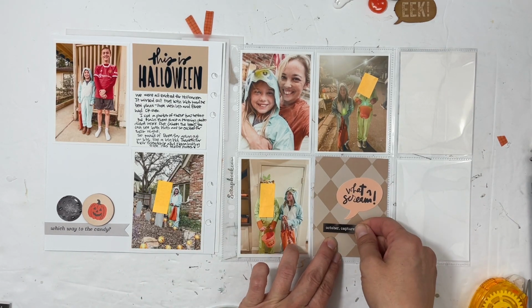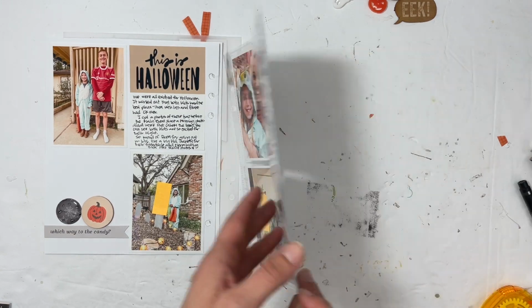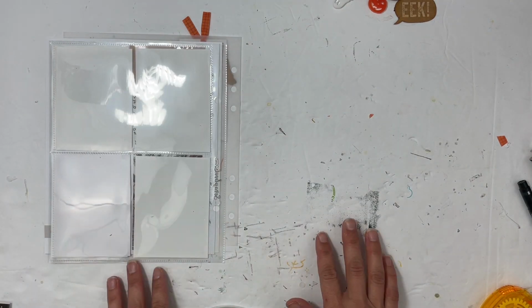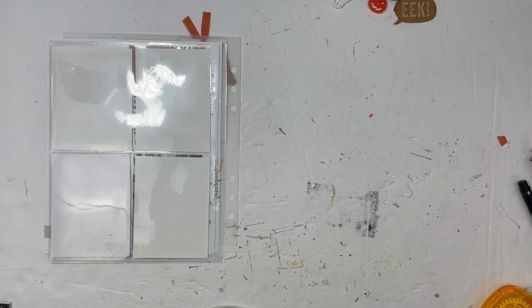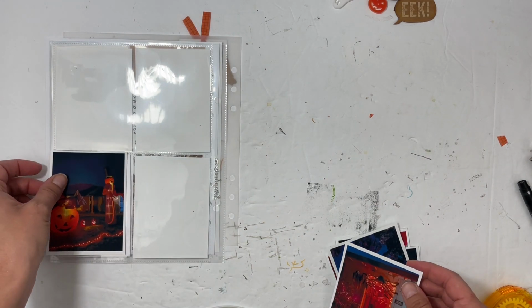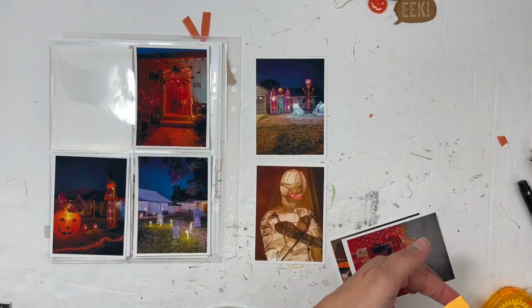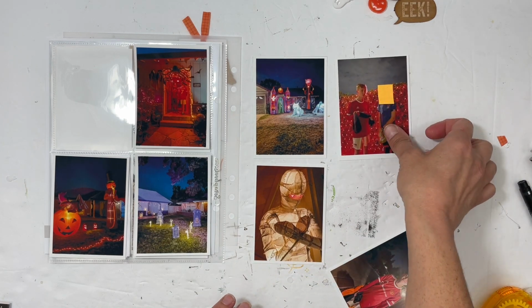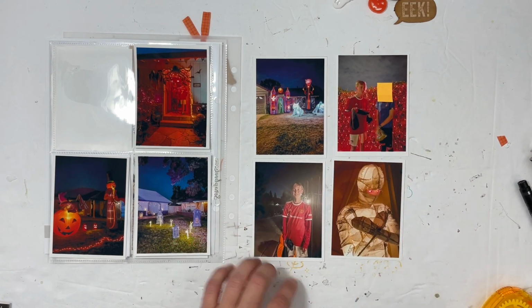So I made this card with the diamonds and a die cut that says "What a Scream," and then I just paired it with a little word phrase. And now I'm going to go to the back where there's going to be some more photos of my son and his friend and all the different decorations that I took.